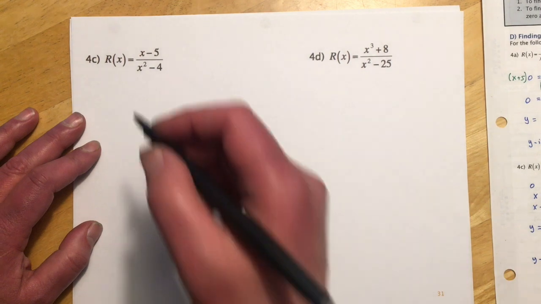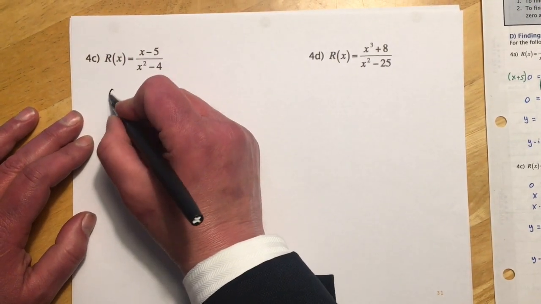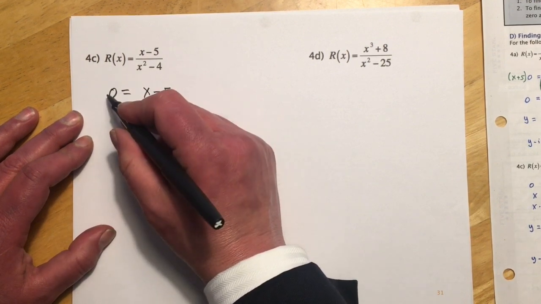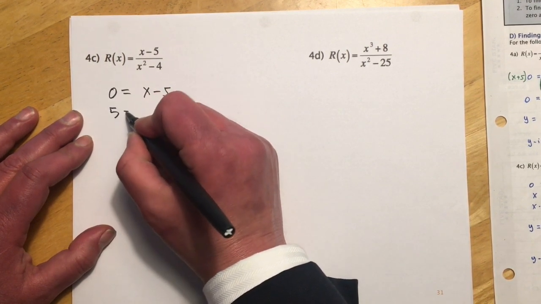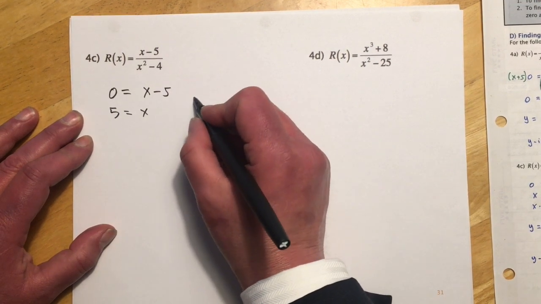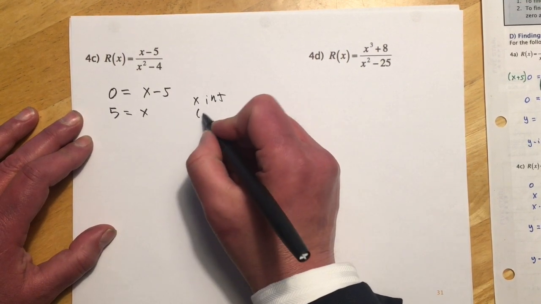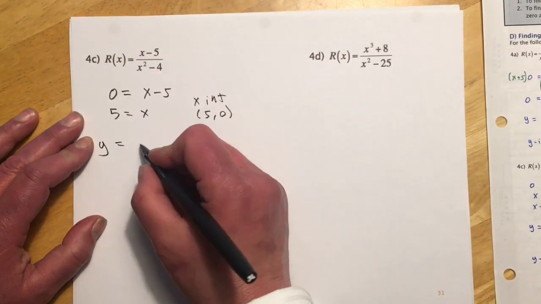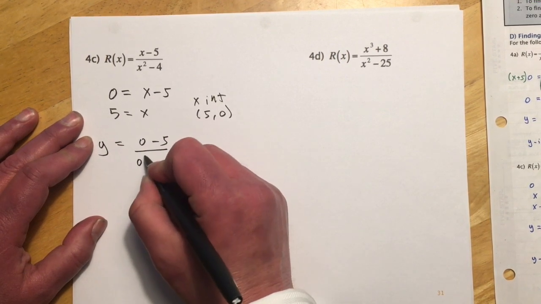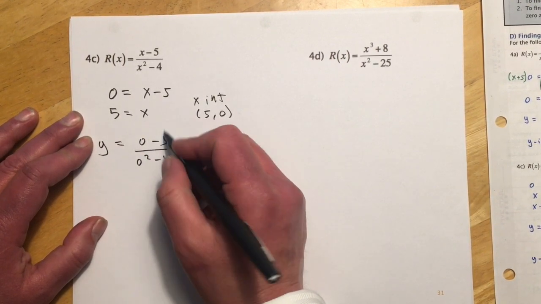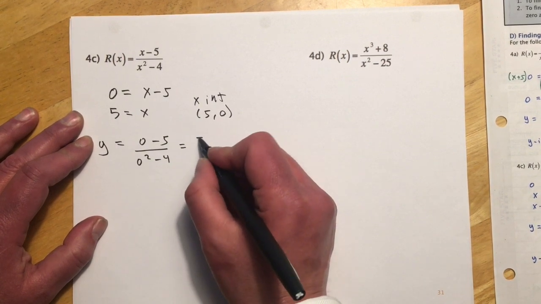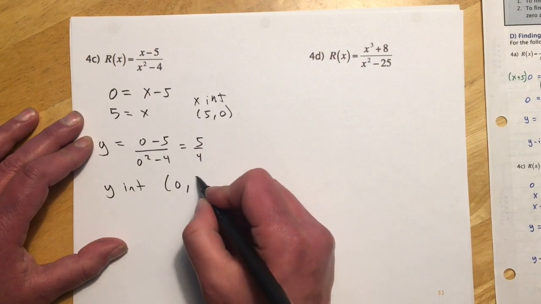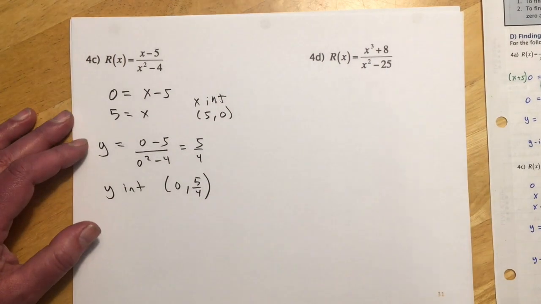Okay, for this next one, find the x-intercept. So I let 0 equal x minus 5. Sounds pretty easy. I bring this over, and I'm going to get 5 equals x. So in other words, the x-intercept is at (5, 0). And then for the y-intercept, I'll let x equal 0. So 0 minus 5 over 0 squared minus 4. And so I get negative 5 over negative 4, or 5/4. So my y-intercept is (0, 5/4).